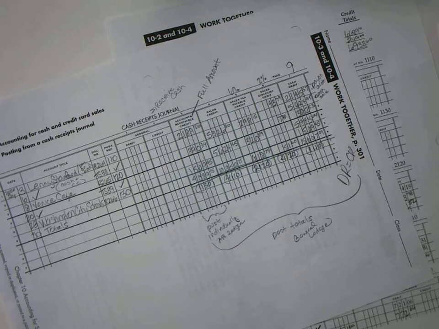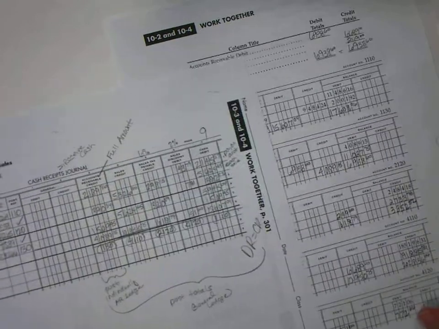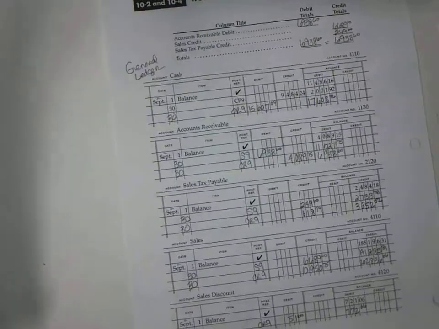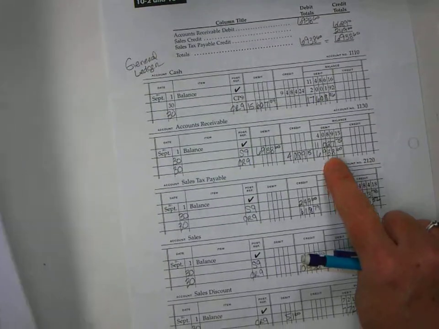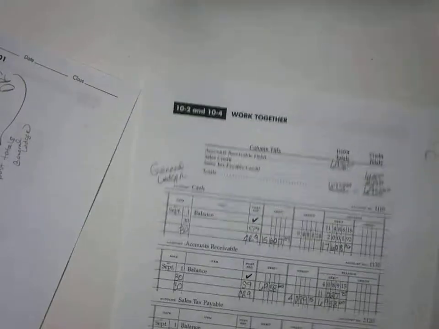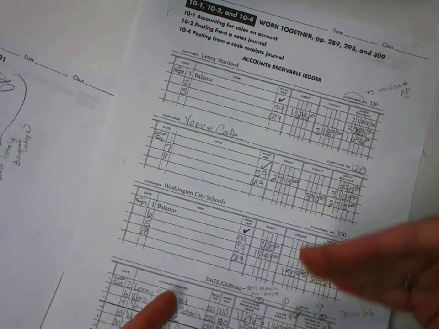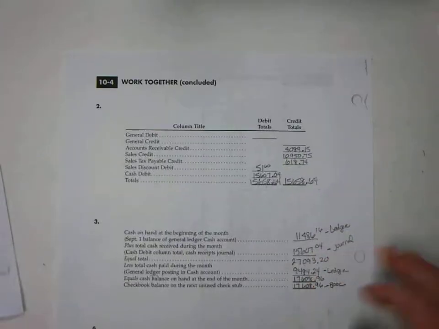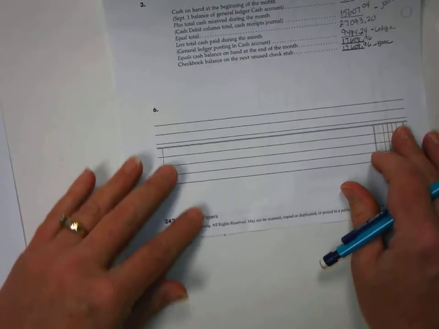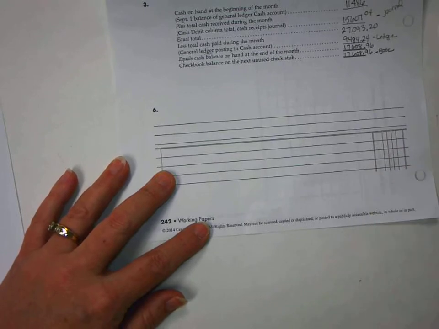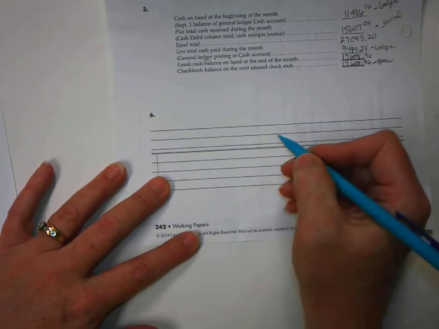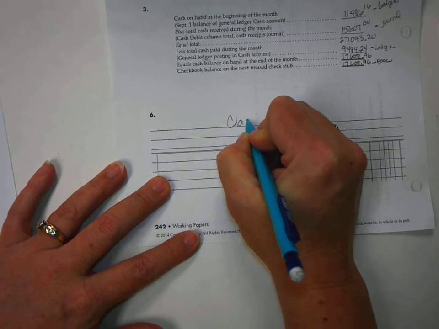All right, then the last thing it asks us to do is to prepare a schedule of accounts receivable. And that's just making sure that the number here matches the individual accounts added together. Okay, so it's just another check. All right, so down here, the bottom of 10.4, our company is called Classic Appliances, so the who, what, when.